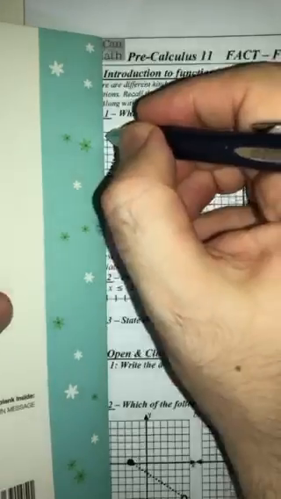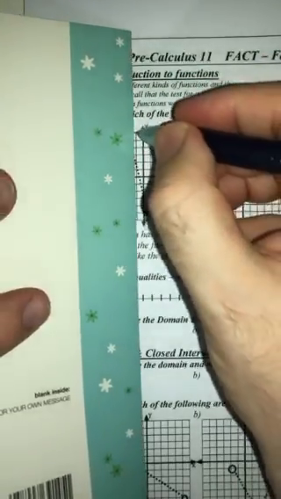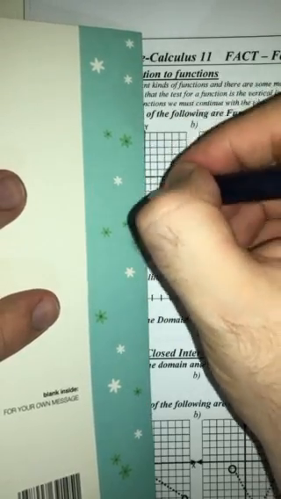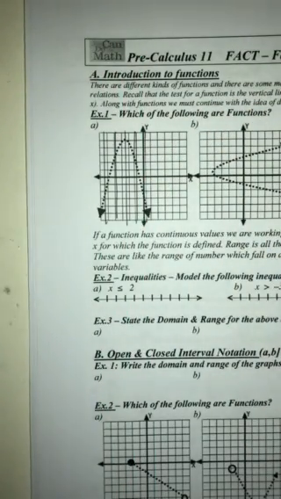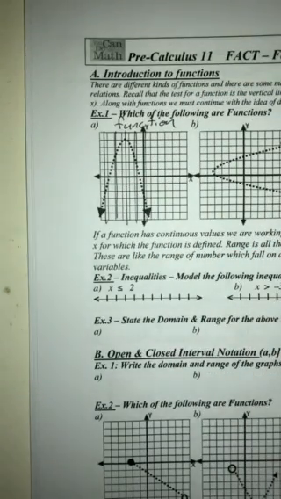What you should do is make a bunch of vertical lines with something like this. So you can go through vertical line, vertical line, vertical line, keep going like this. If at any point one of the vertical lines you made touches the function more than once, it is not a function. So something like this one's a function, because I don't touch it more than once.